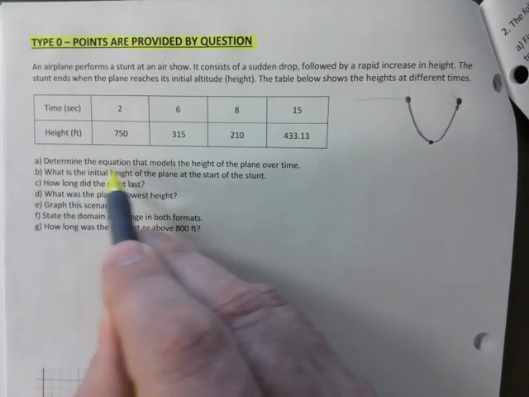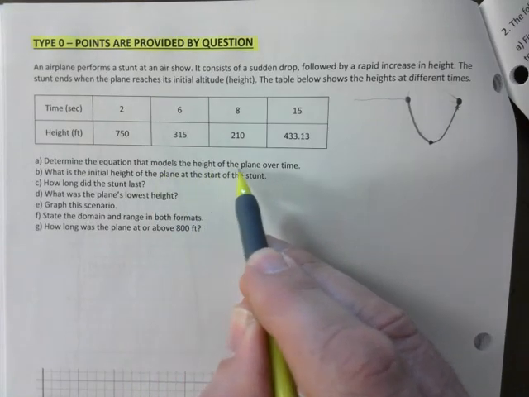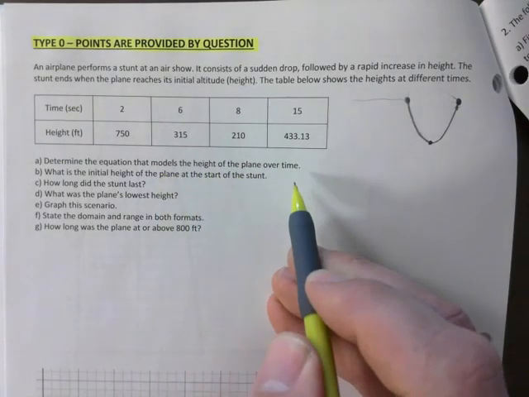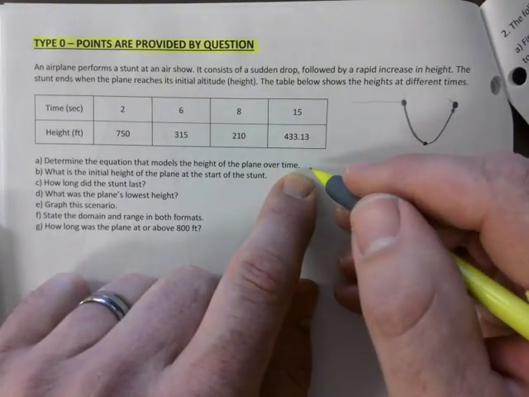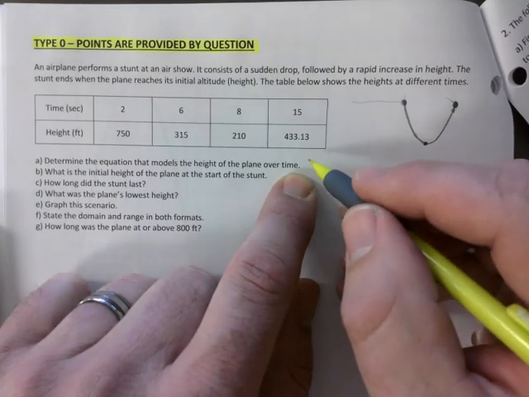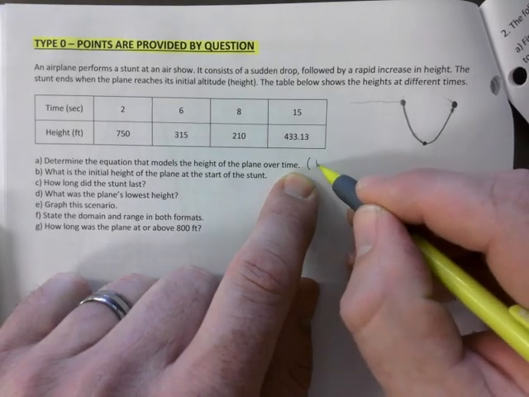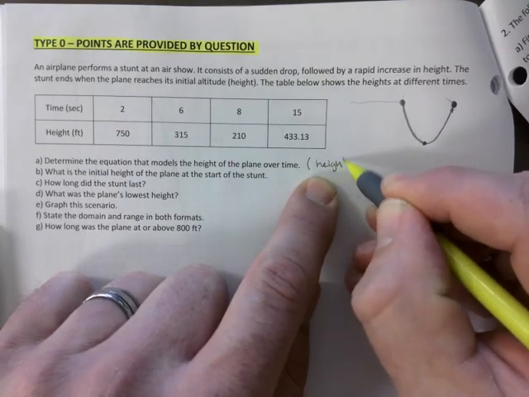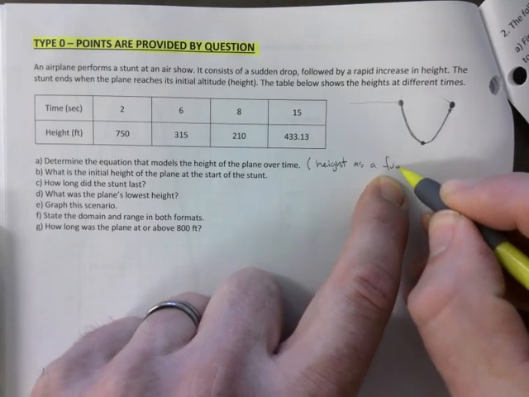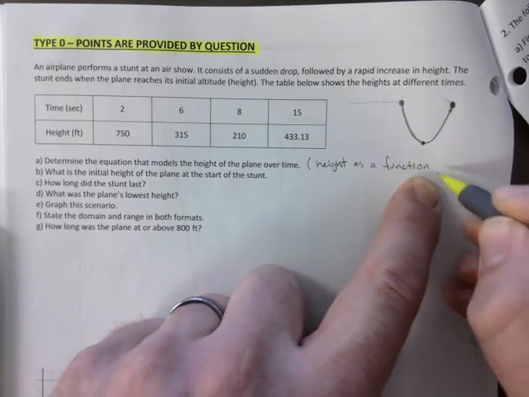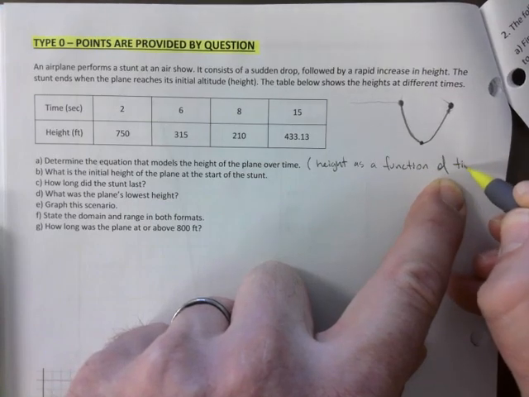A, determine the equation that models the height of the plane over time. I want you to write this down because this is the other wording that you're going to see. You want the height as a function of time.